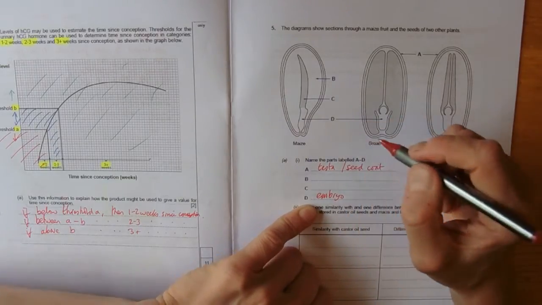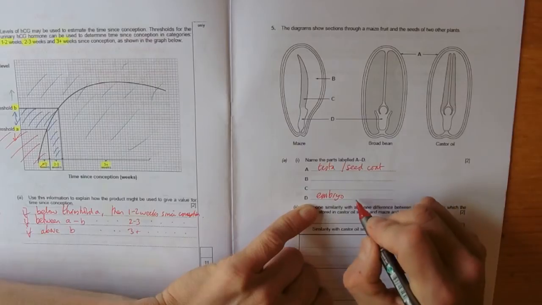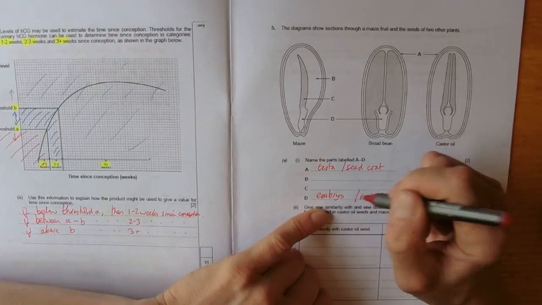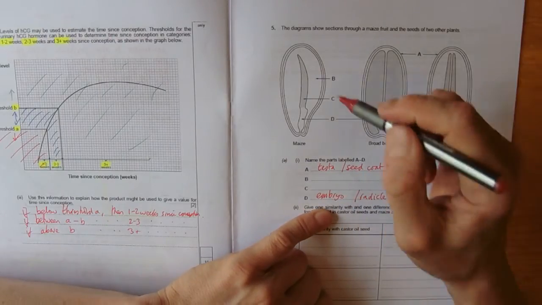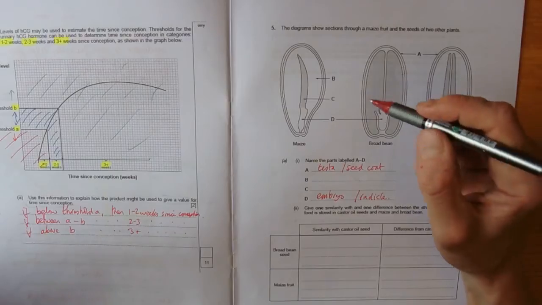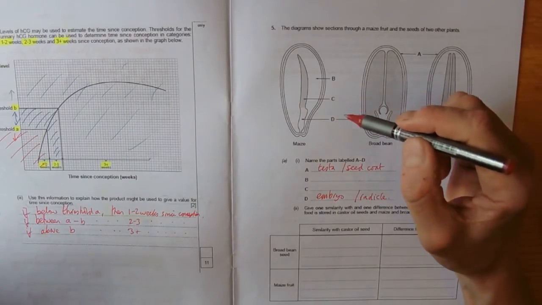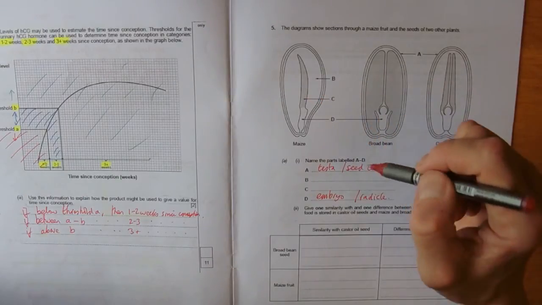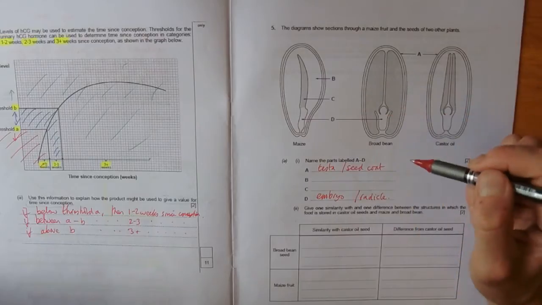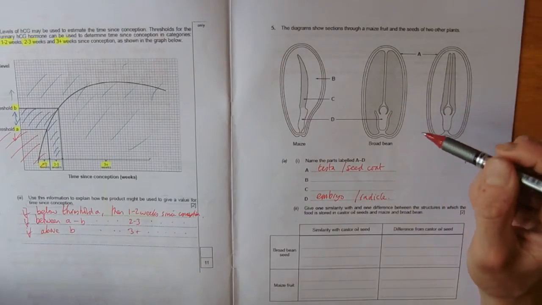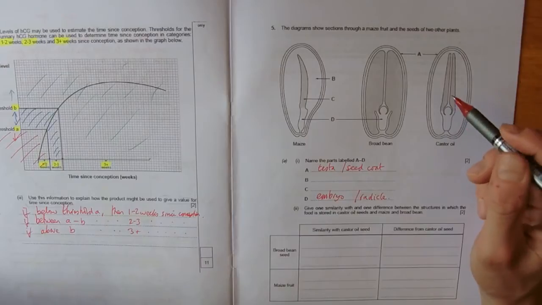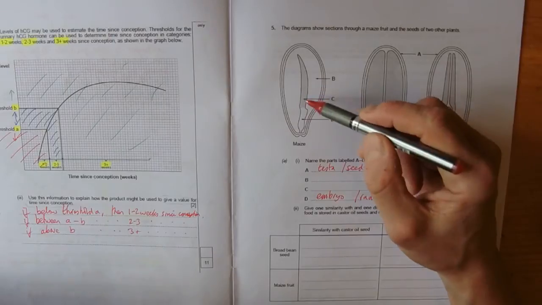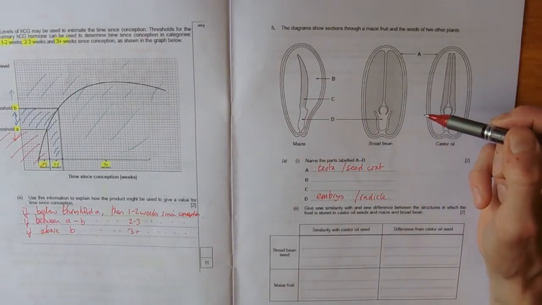Or we could say, the first bit of growth that we're going to get, radicle. But embryo is the best answer there. And now we've got B and C. So the clue for C could be, well, there's one of them there in the maize, which is like a grass, whereas the other two, broad bean and castor oil, are broad-leaved plants, and they've got two of these. So mono and di might give you a little bit of help there.